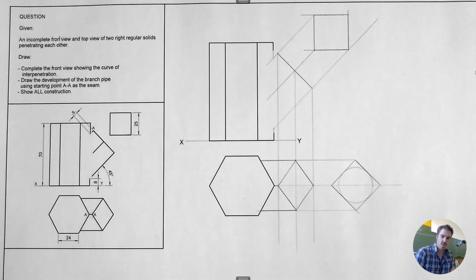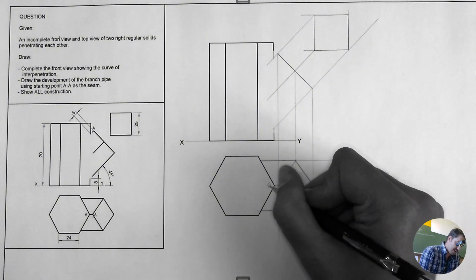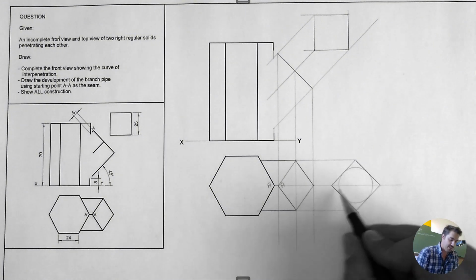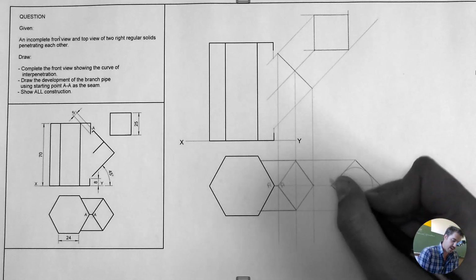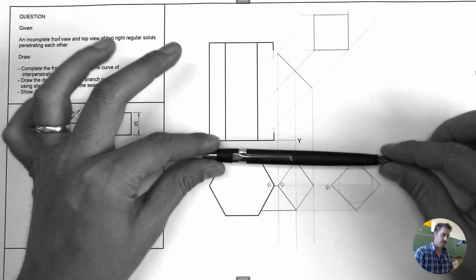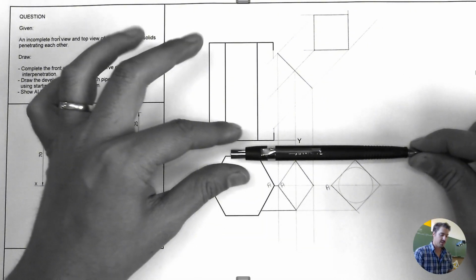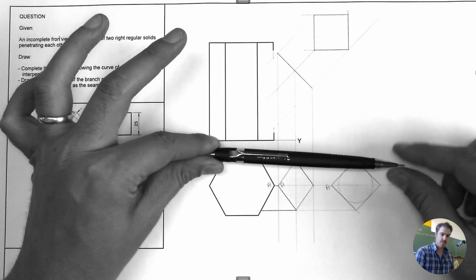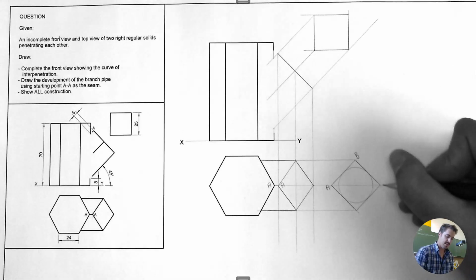Alright, so that would be your copy piece done. So here we can go ahead and say A, that means one of these two points will be A. I'm going to use this one, the same example as the previous drawing. In this auxiliary view, this point represents point A, and this one is going to represent C.